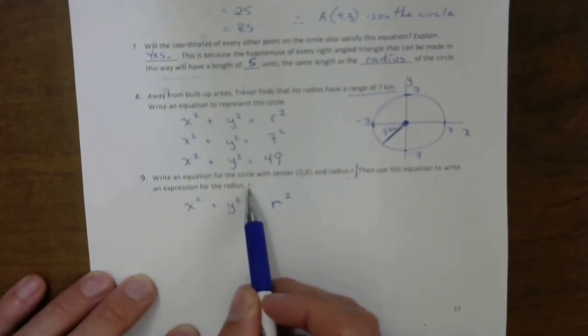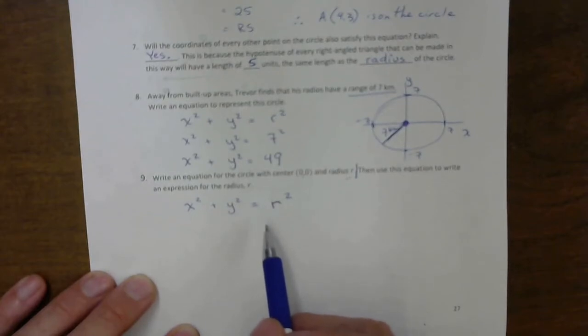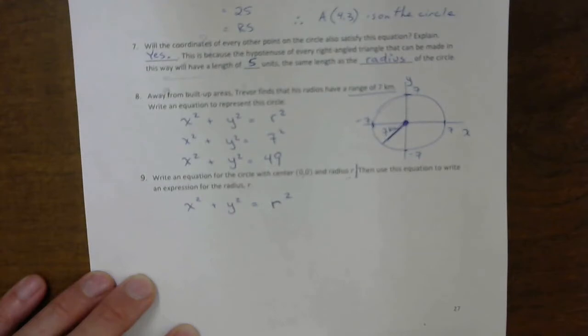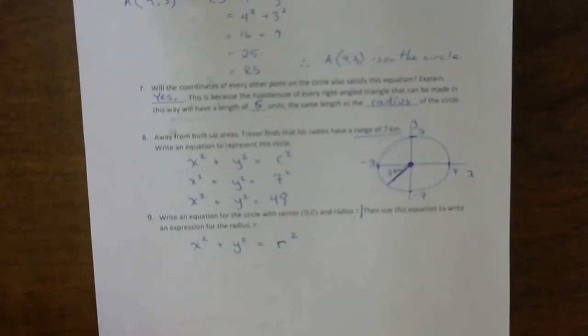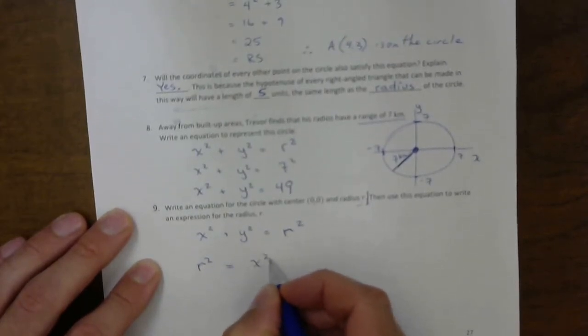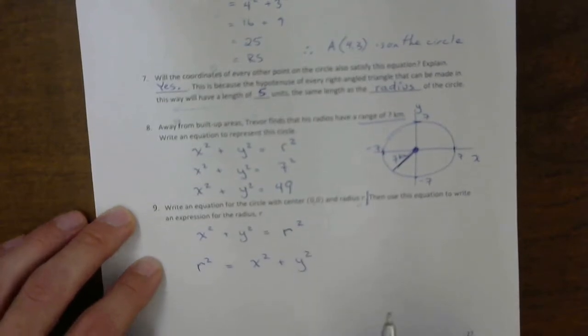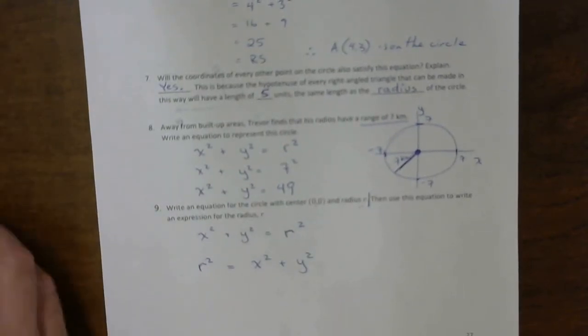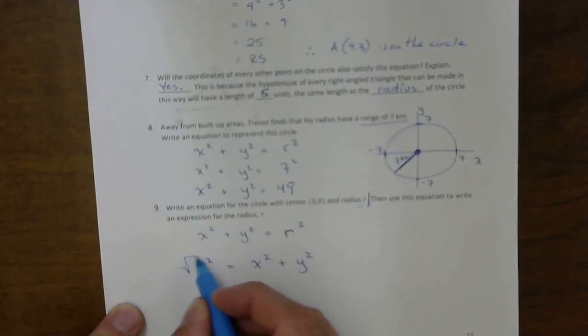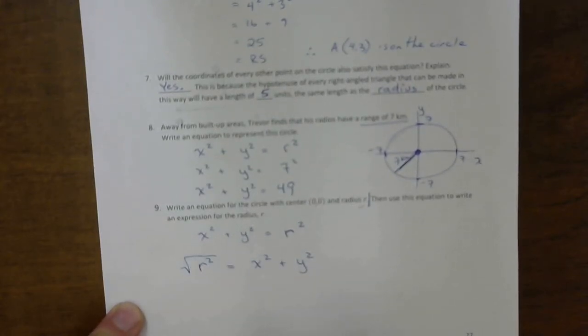So if you wanted to find out how long r is, you would want to rearrange this and express it in terms of r, with r by itself on the one side. So I'm going to rewrite this with r squared on the left and x squared plus y squared on the right. And how do I get r by itself? How do I undo squaring something? You square root. I have to do the inverse operation, okay?